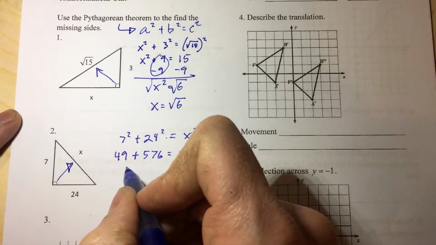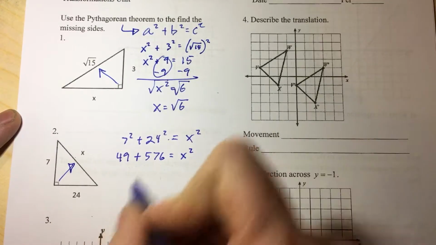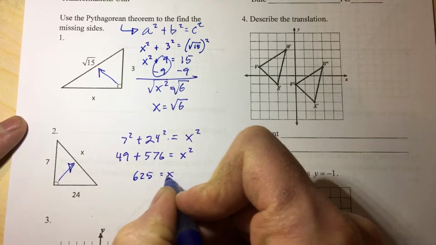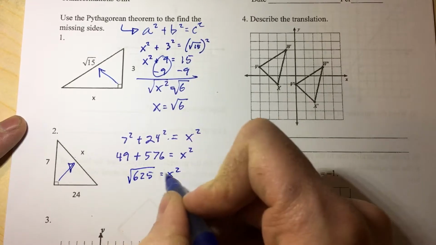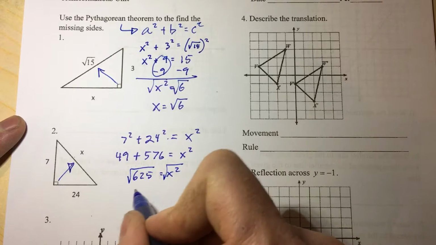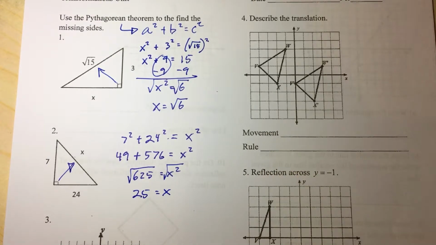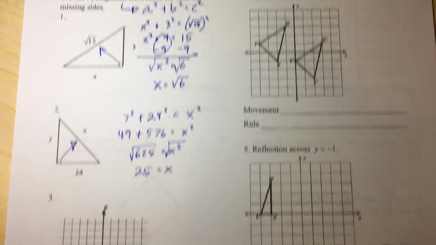And then we combine them and we get 49 plus 576 is 625 equals x squared. Grab your calculator, take the square root of 625, and you get 25 equals x. So 25 times 25 is 625. Okay, so that's your first two problems.